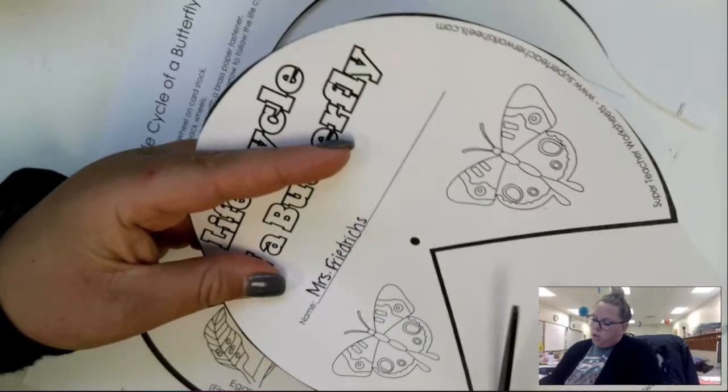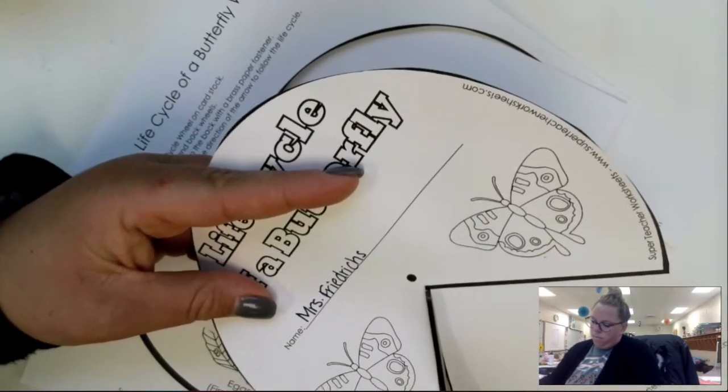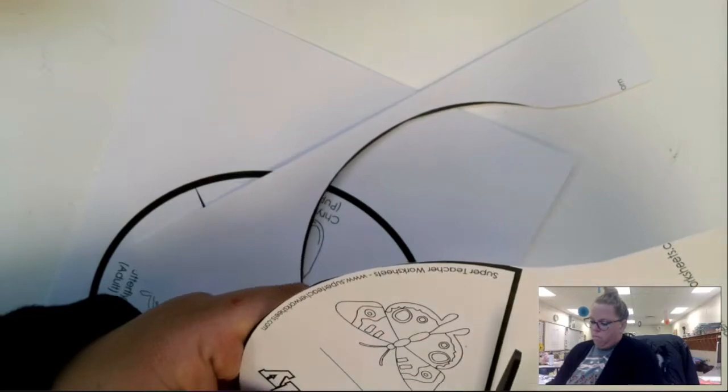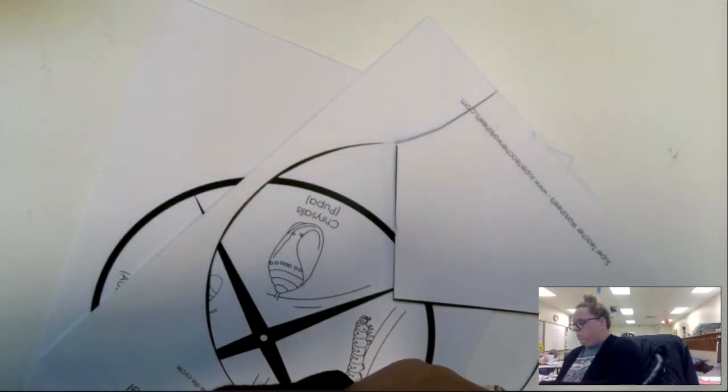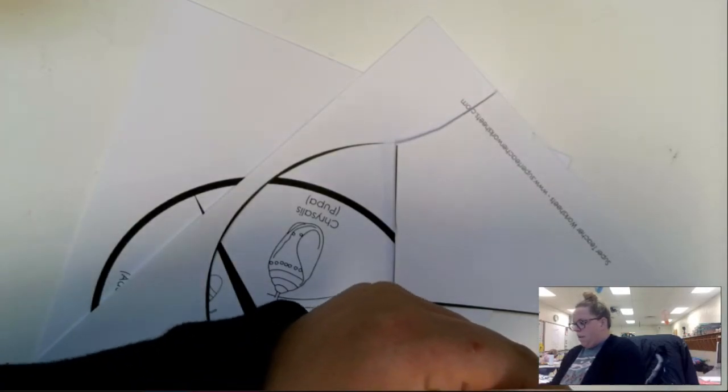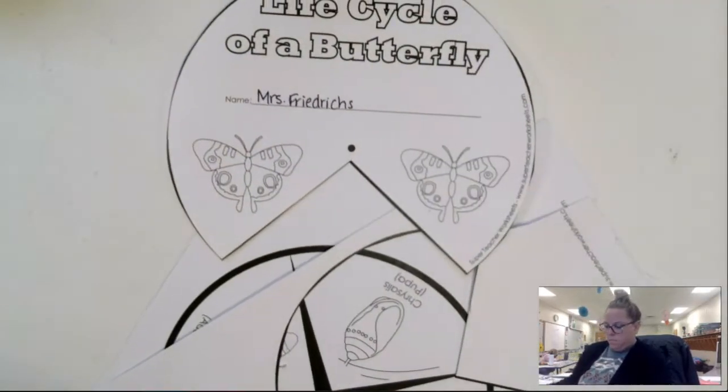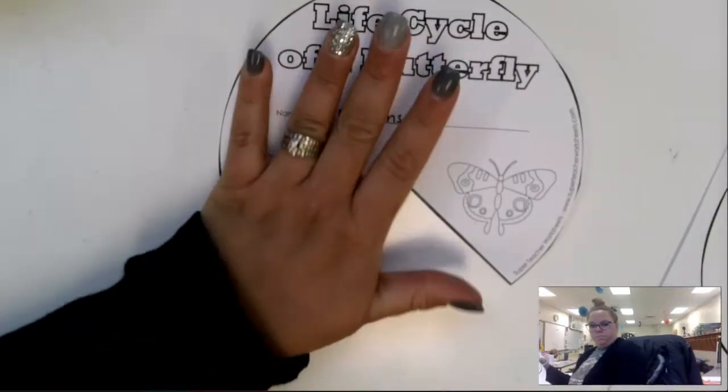Okay, so you're going to cut both of these out. Cutting out right on those black lines. There's the first one.